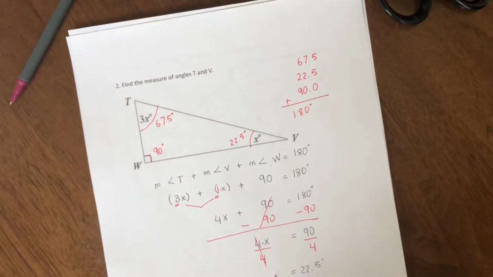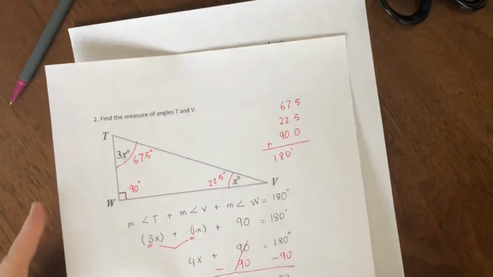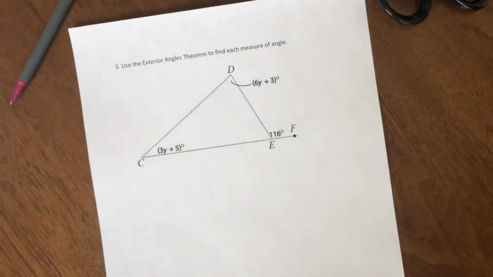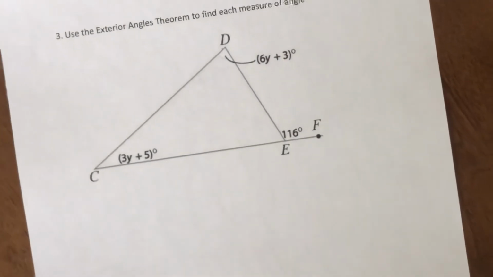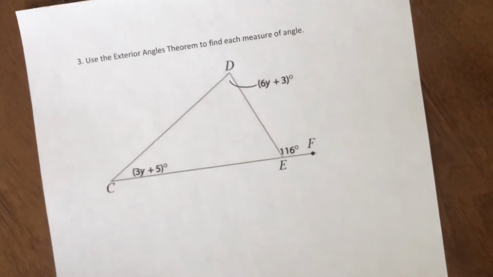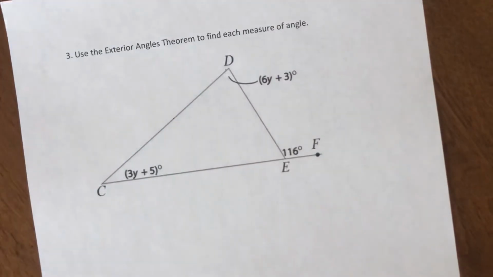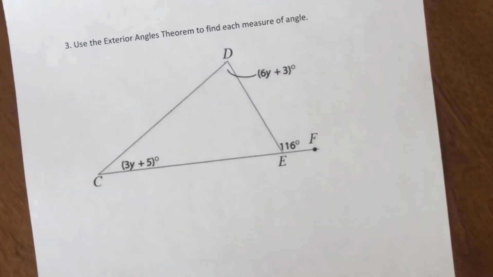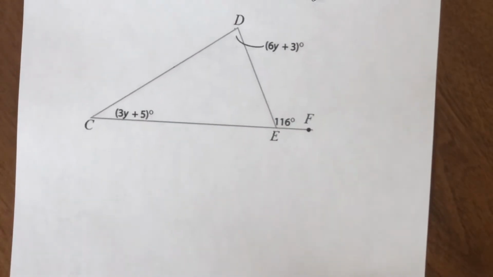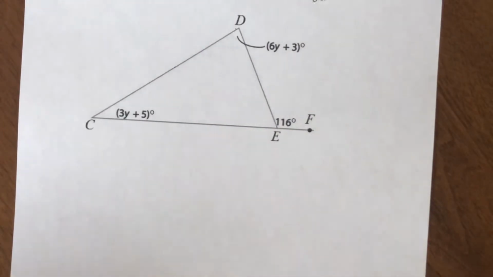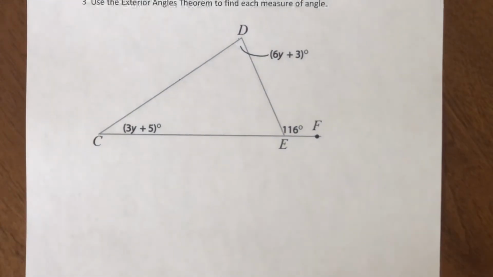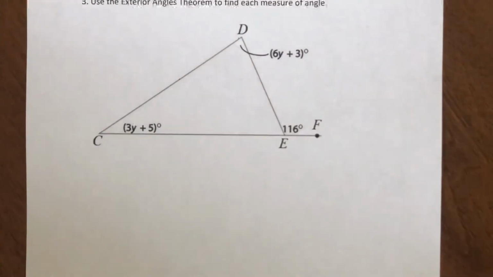Okay, let's see the other theorem, the exterior angles theorem. I'm going to go over this question about this theorem. You already have class notes in this assignment, so you can see the class notes.